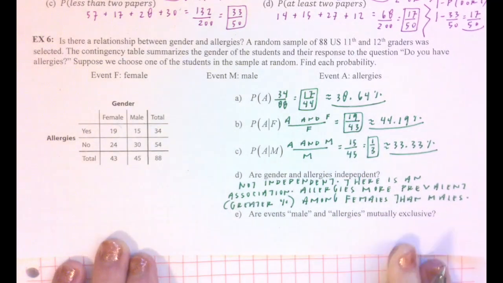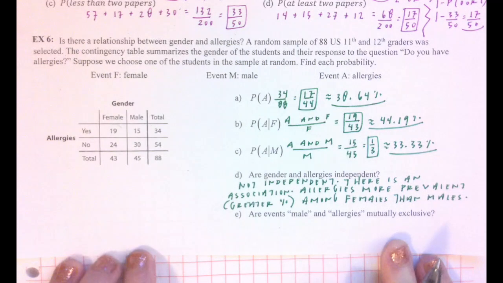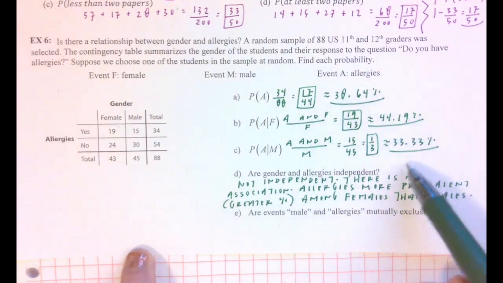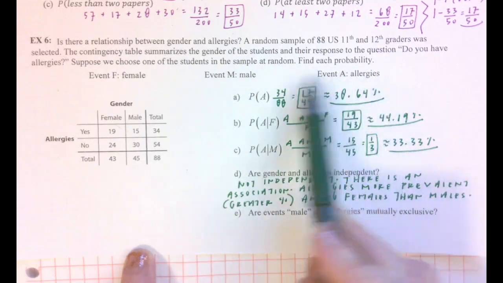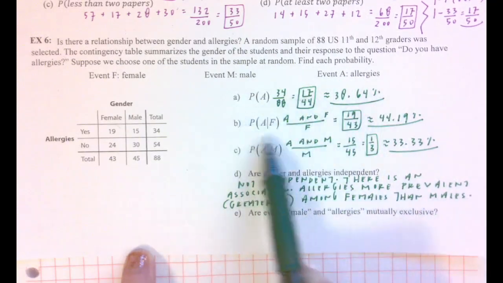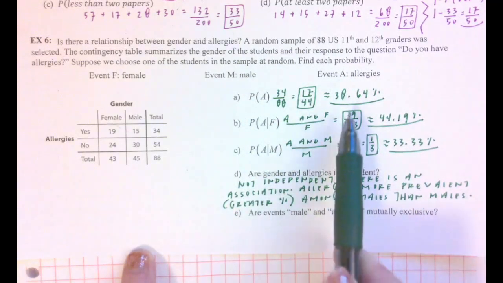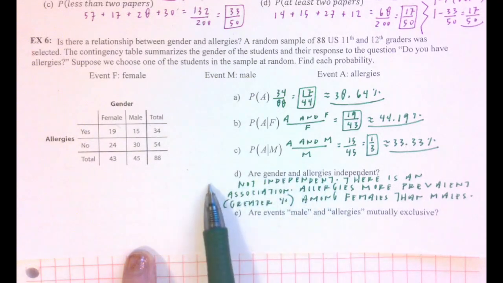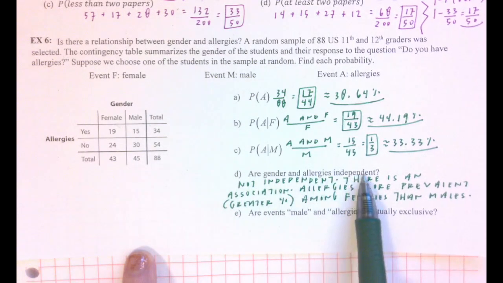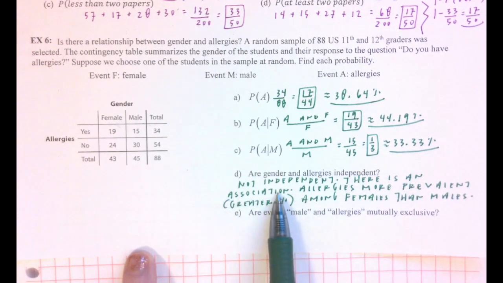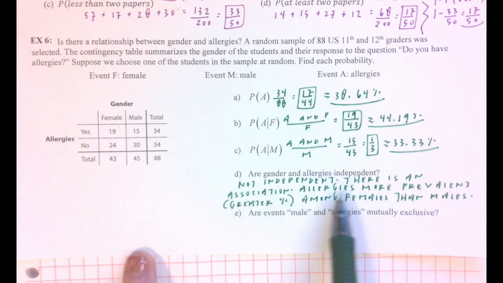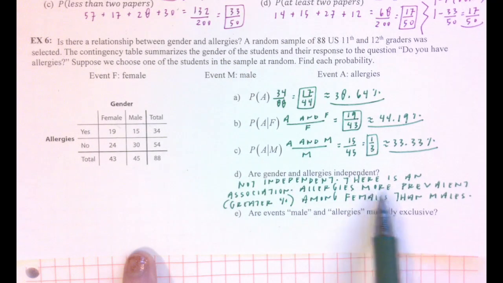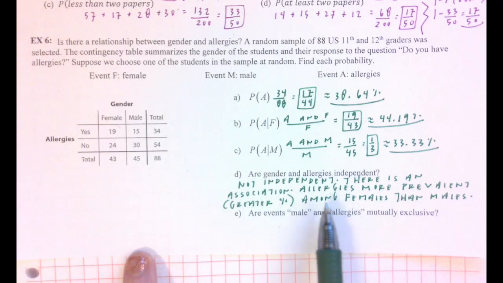If they were independent, we'd see a similar breakdown of our general group having allergies as among our two subgroups, the females and the males. We did not see that, so we said not independent. And if we're saying not independent, then we're saying there does appear to be a relationship. There is an association. Allergies seem to be more prevalent, a greater percentage among females than males.